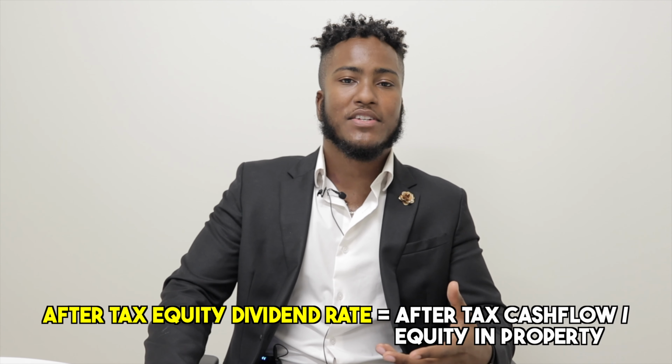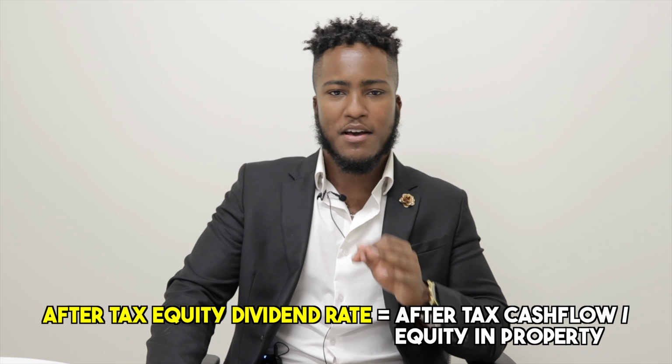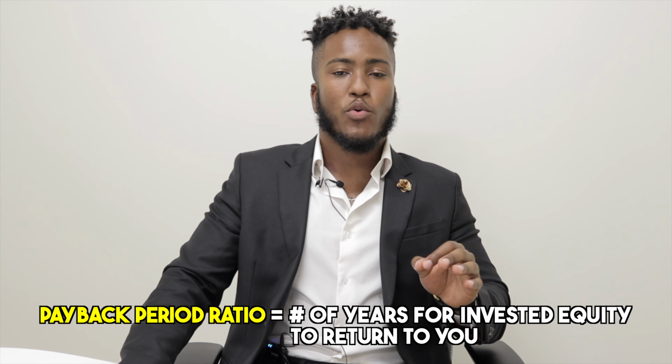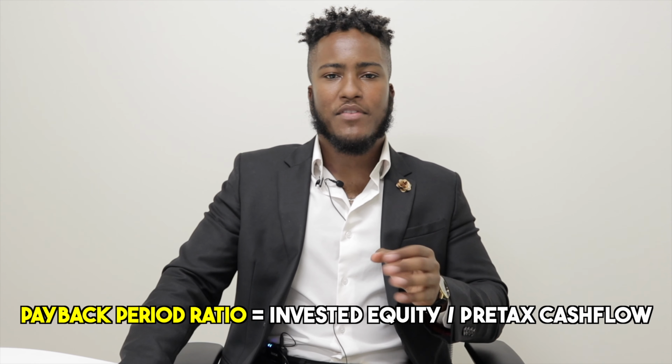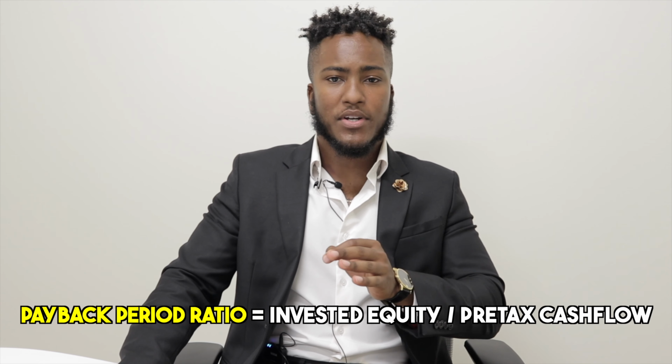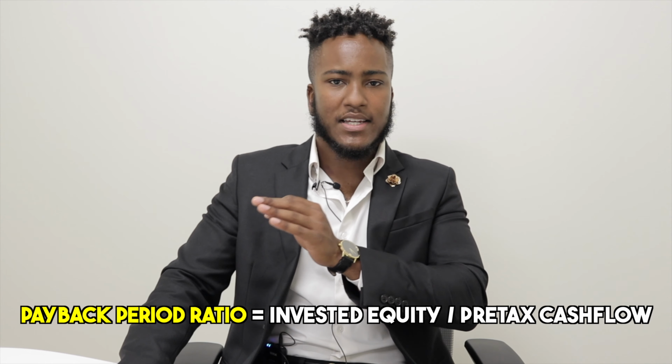Your after tax equity dividend rate. This is your EDR with taxes also being accounted for. And you could find this number by taking your after tax cash flow and dividing it by your equity in the deal. Your payback period ratio. This is the number of years that it's going to take for your invested equity to return to you. You could find this number by taking your invested equity and dividing it by your pre-tax cash flow.